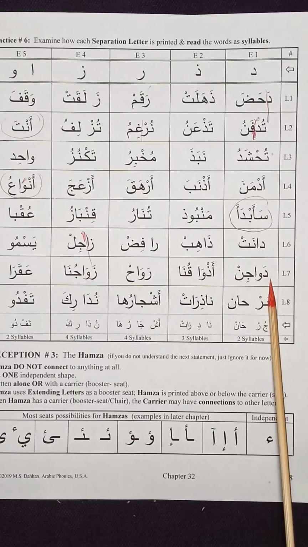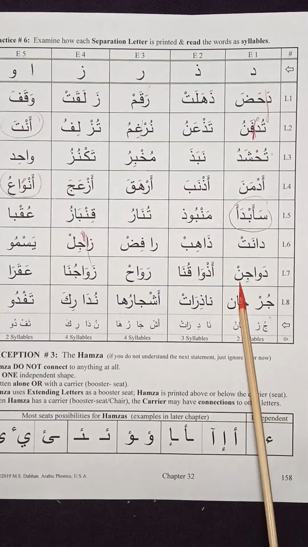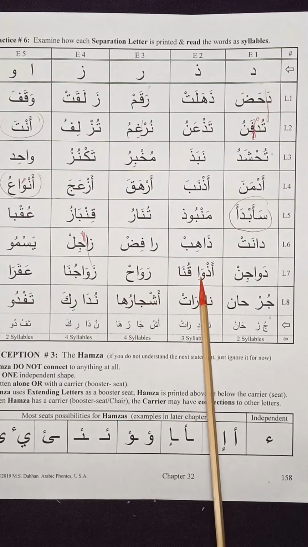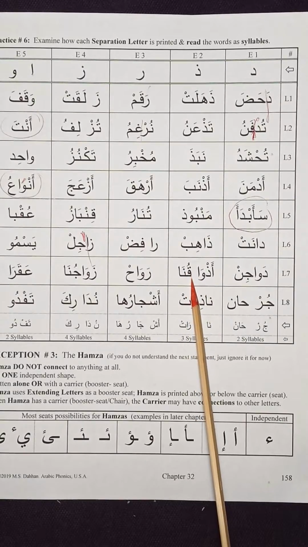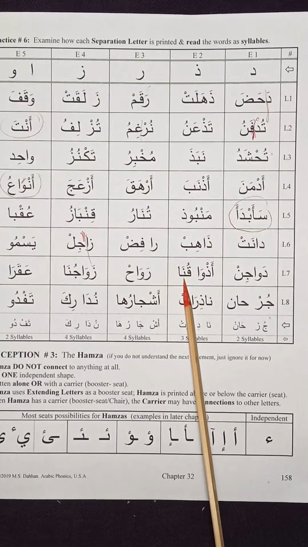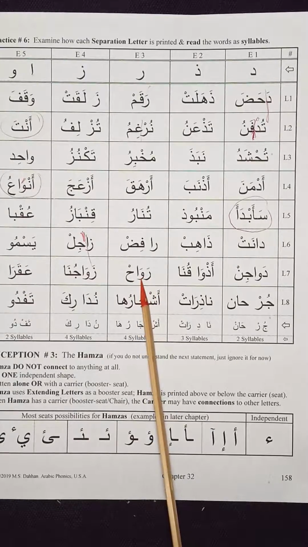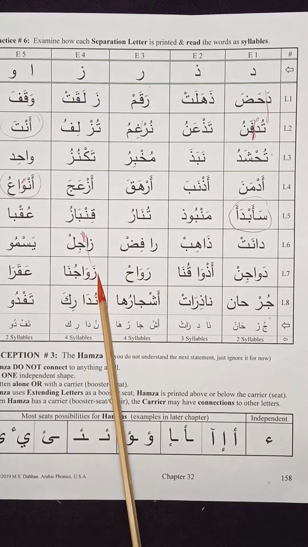Okay. Da. Wa. Jin. Adh. Wa. Qu. Na. Ra. Wah. Za.